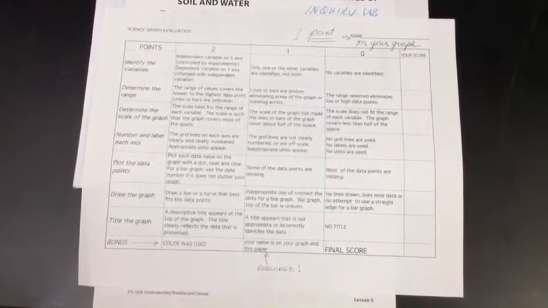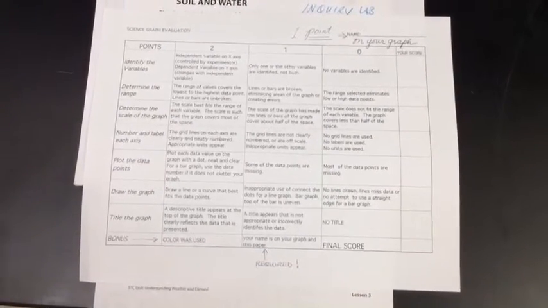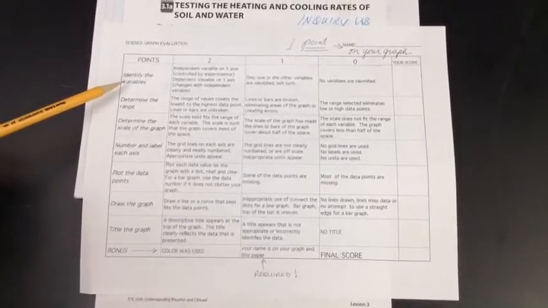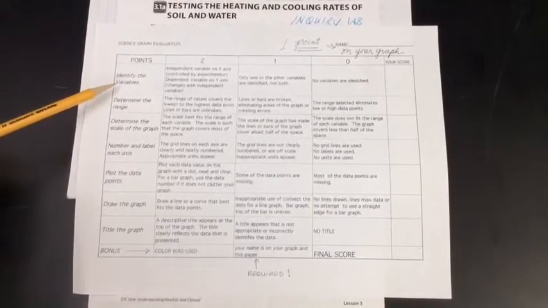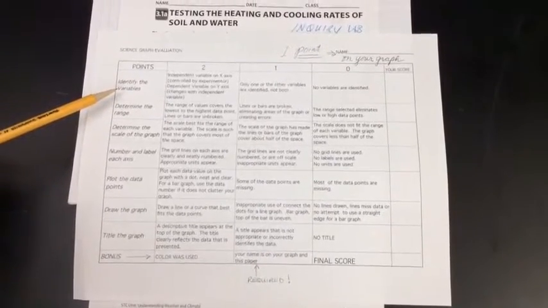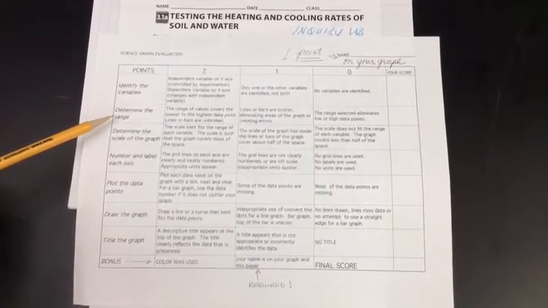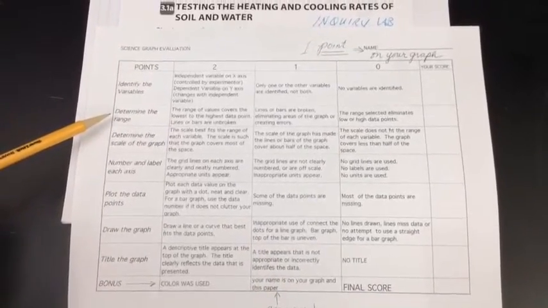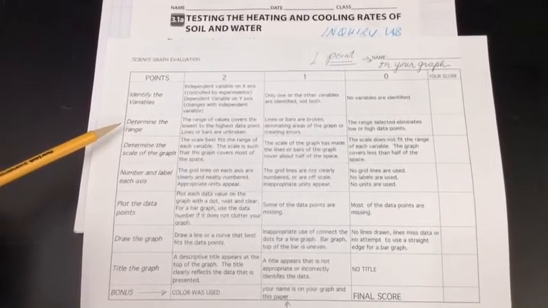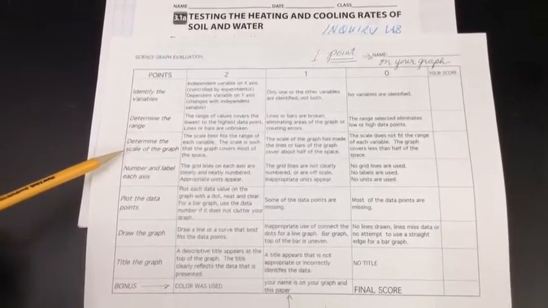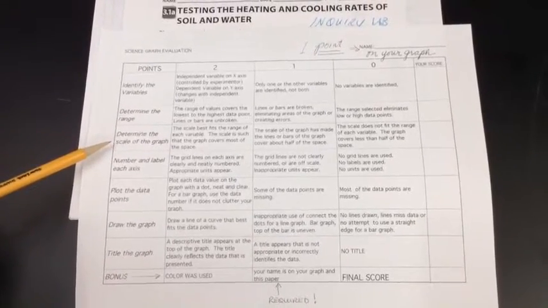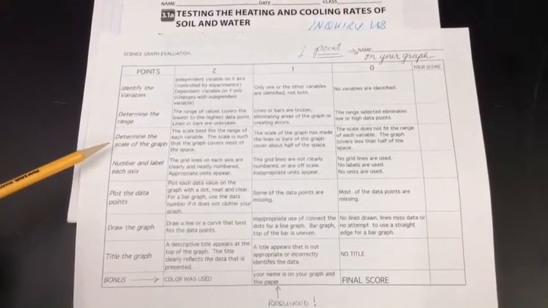When your graph is complete, it will be graded according to all the points on this rubric. Be sure to identify your variables: time, independent variable, temperature, dependent variable. Determine the range of data. You'll need these numbers to construct the graph. Determine the scale of the graph. Remember, you measured in tenths of degrees and by 1 minute intervals.